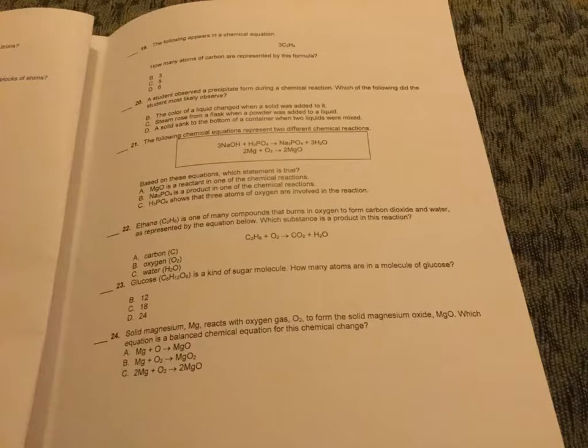20. A student observed a precipitate form during a chemical reaction. Which of the following did the student most likely observe? B, the color of a liquid changed when a solid was added to it. C, steam rose from a flask when a powder was added to a liquid. D, a solid sank to the bottom of a container when 2 liquids were mixed.